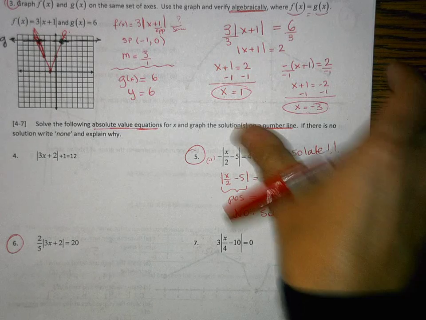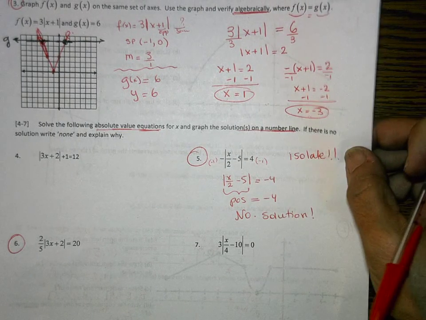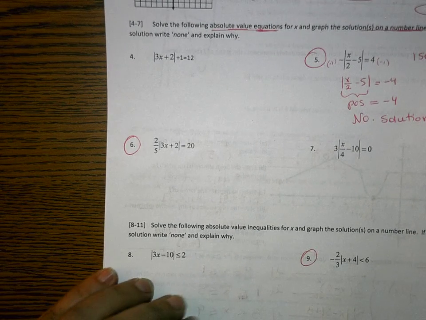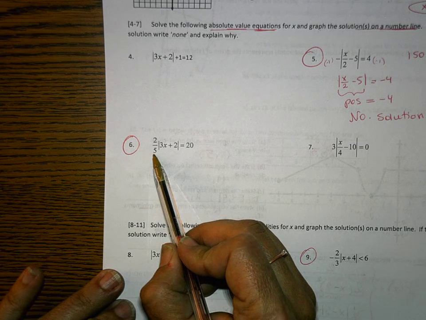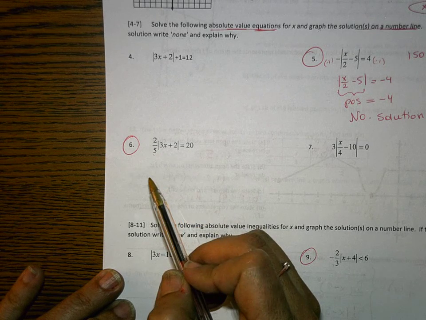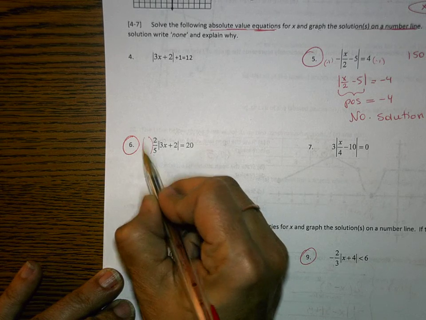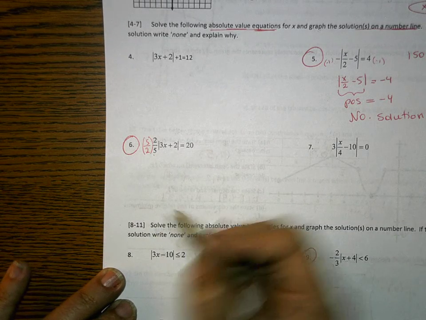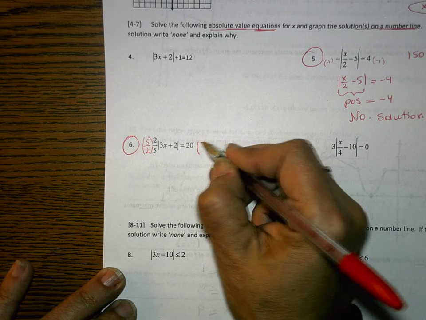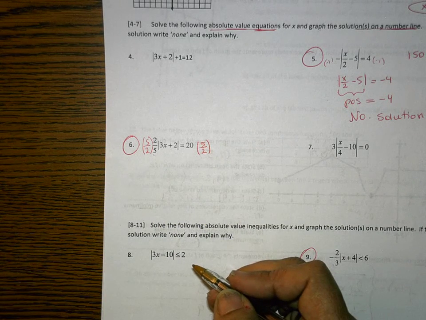Let's go ahead and solve another one with fractions, because we really didn't get a chance to touch that fraction in there. And that would be number 6. Anytime I want to get rid of a fraction, we always multiply by the reciprocal. So I'm going to go ahead and multiply by 5 over 2. But if I do it on the left, I better do it on the right. 5 over 2 is the reciprocal that we need to multiply by on both sides.